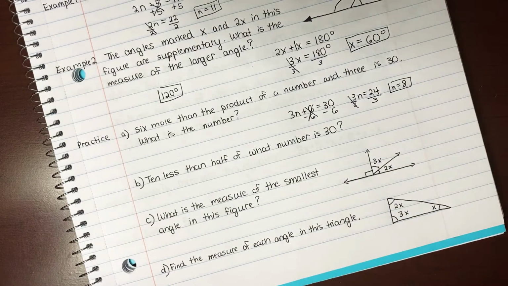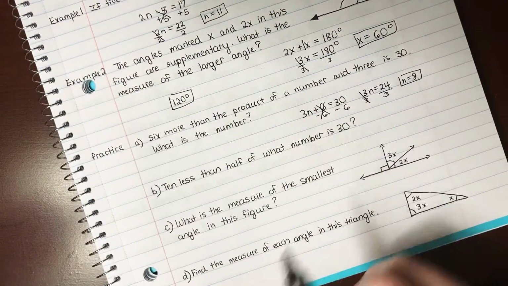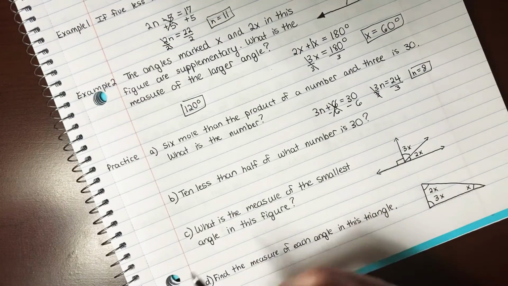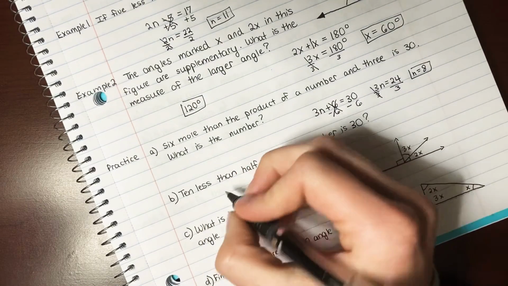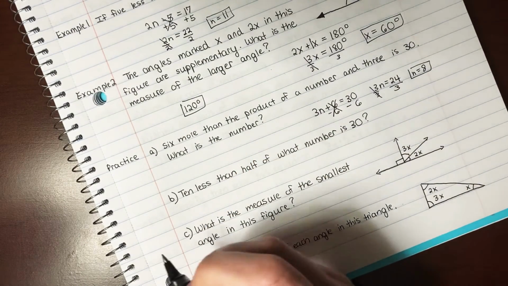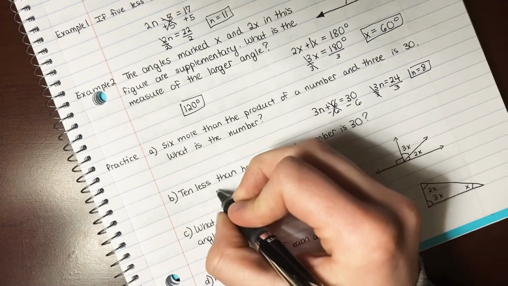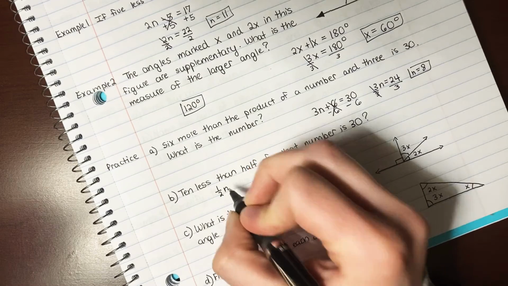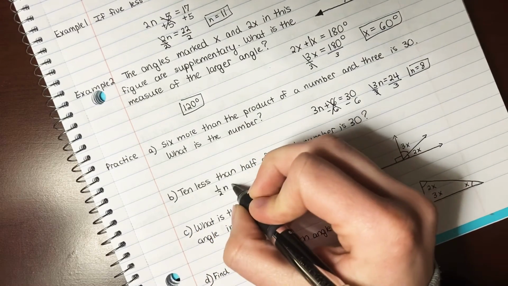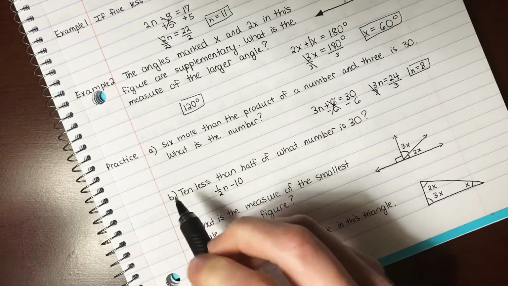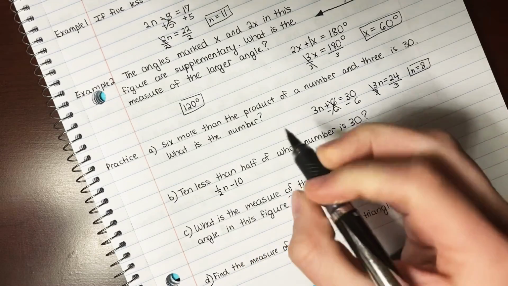Okay, what about B? 10 less than half of what number is 30? Make sure you wrote this out correctly. 10 less than what? Half of what number? So we don't know the number, but we know we have half of it. So half of this number, we have 10 less than that. So minus 10.